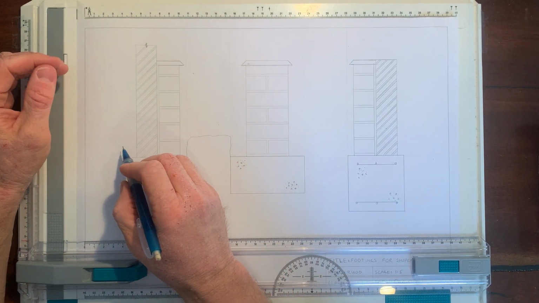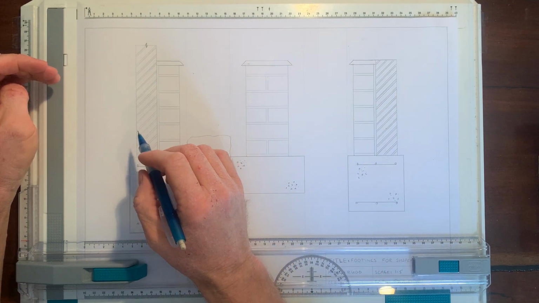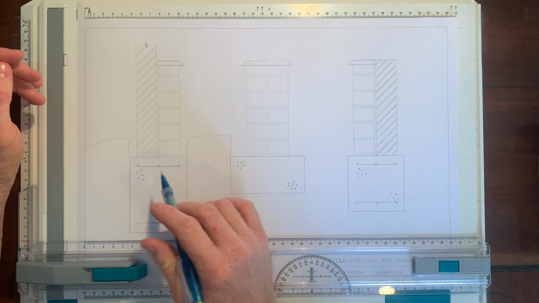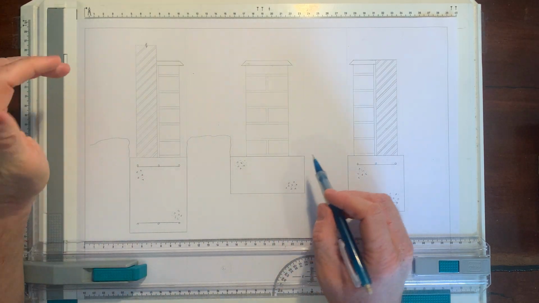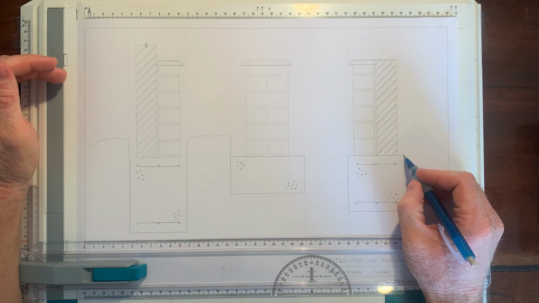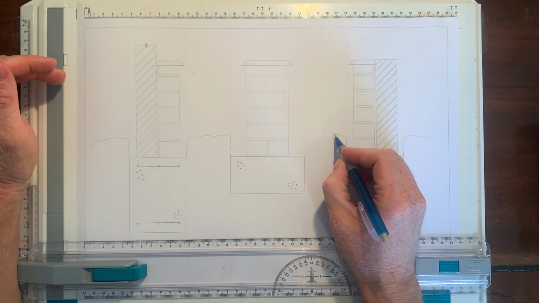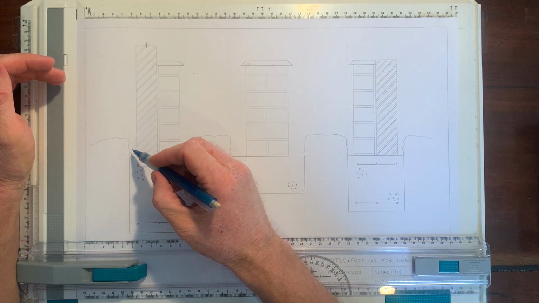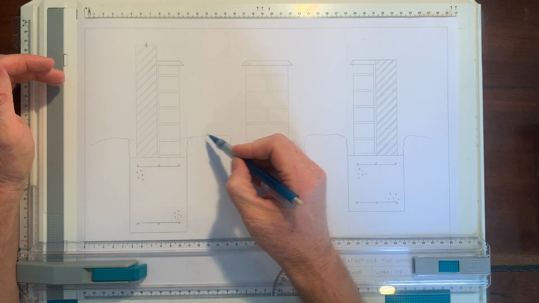Because we don't want pooling water on the top of our concrete because it can cause erosion, and we want the ground to fall away from the house. So make sure your ground on the outside falls away. And then we've got some fill inside where we've backfilled over the top.